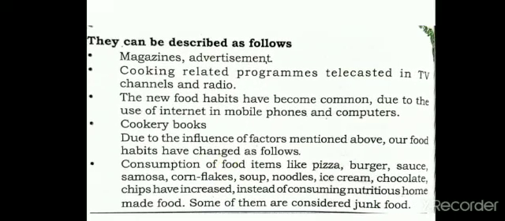So the food habits depend on magazines and advertisements, cooking related programs telecast in TV channels and radio. The new food habits have become common due to the use of the internet in mobile phones and computers, and cookery books. Due to the influence of the factors mentioned above, our food habits have changed.